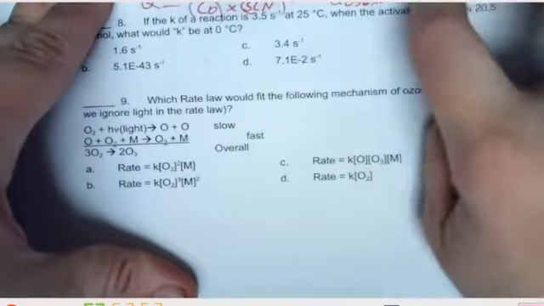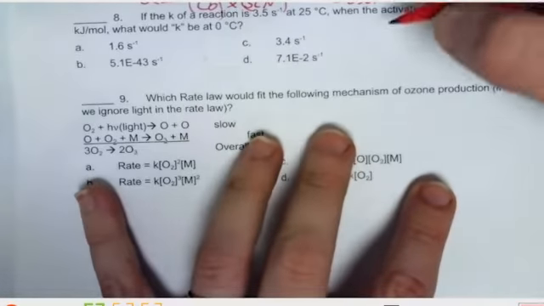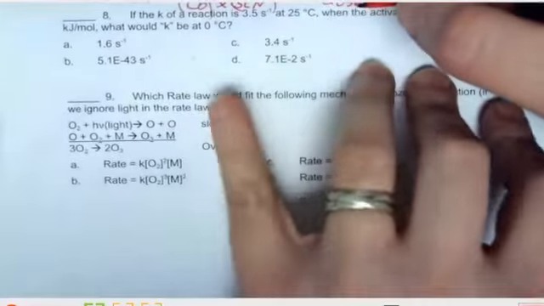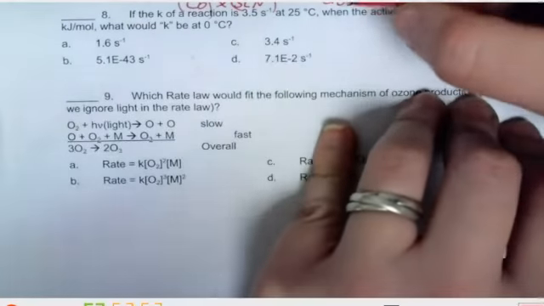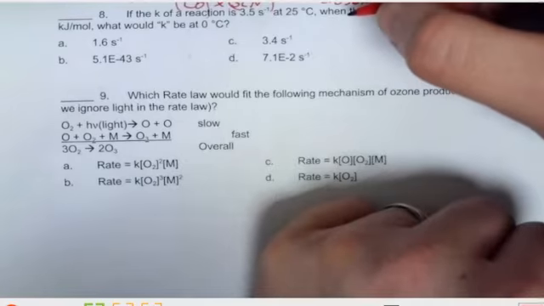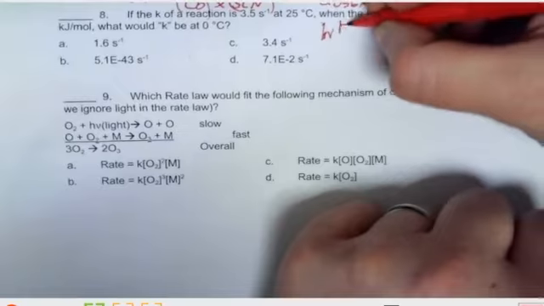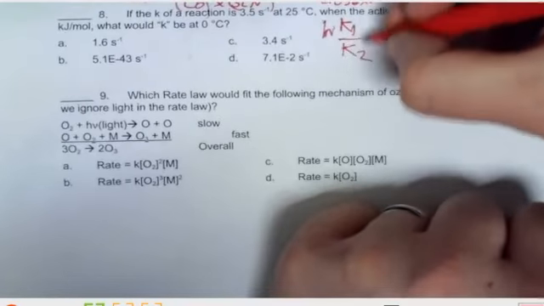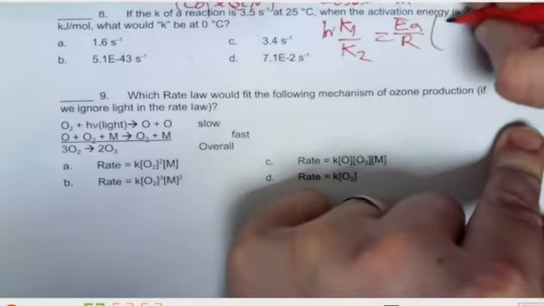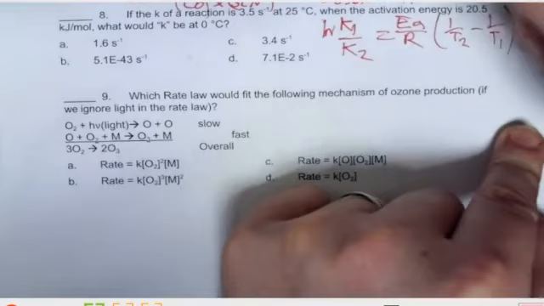Okay. If the K of the reaction is 3.5 at 25 degrees and the activation energy is 20.5 kilojoules, what would K be at 0 degrees? This is an Arrhenius equation, much like the Clausius-Clapeyron of chapter 12. The Arrhenius equation says ln of K1 over K2 equals activation energy over R times 1 over T2 minus 1 over T1.